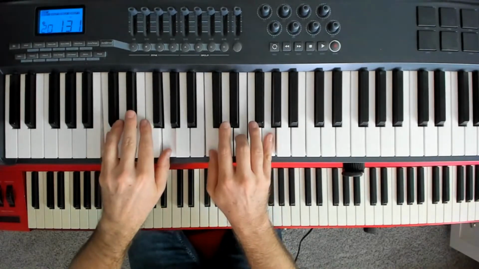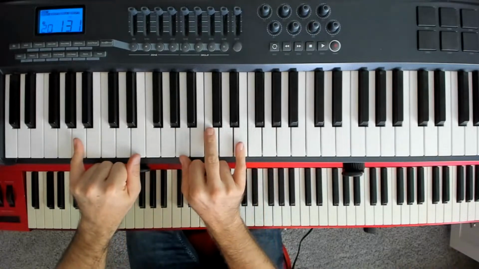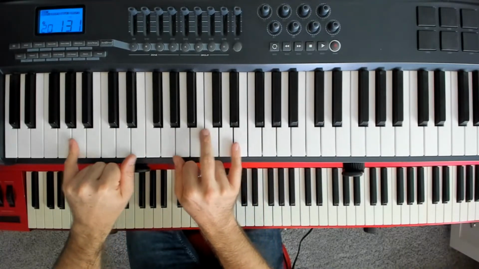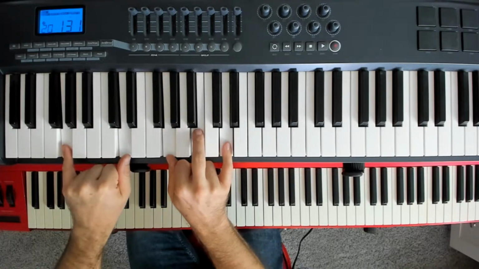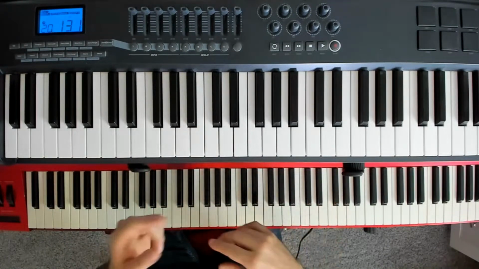And again, start with C major. That's 1. Go to A minor. That's your 6th chord. Go to F major. That's the 4 chord. And then go to G major. That's the 5 chord. You can jump around.